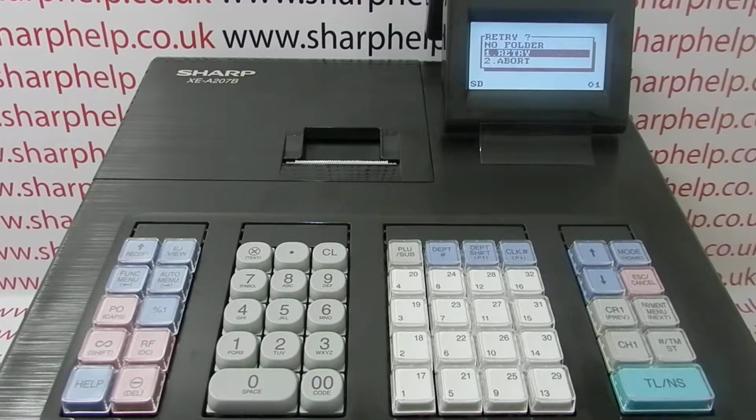This video from Sharp Help, we're taking a look at error messages to do with SD card use on the XE-A range of registers. In particular, on this video we're looking at the "retry, no folder" error message. When we press retry, we just get the error message coming back up over and over again. What we're trying to do is reprogram the wiped cache register.